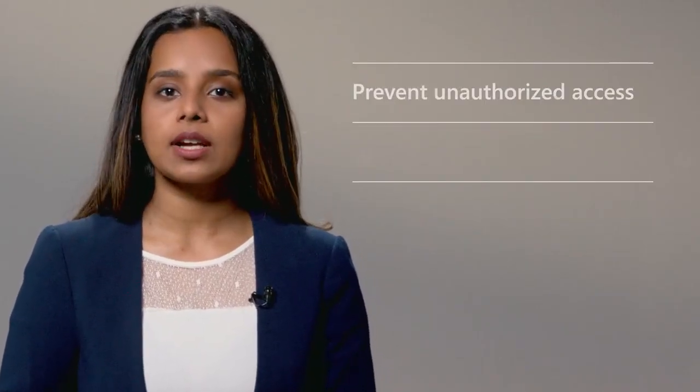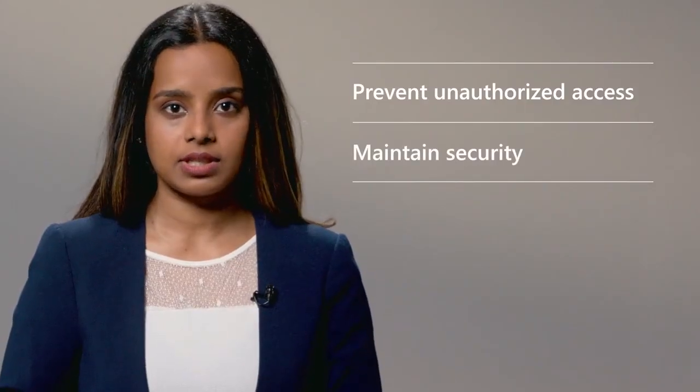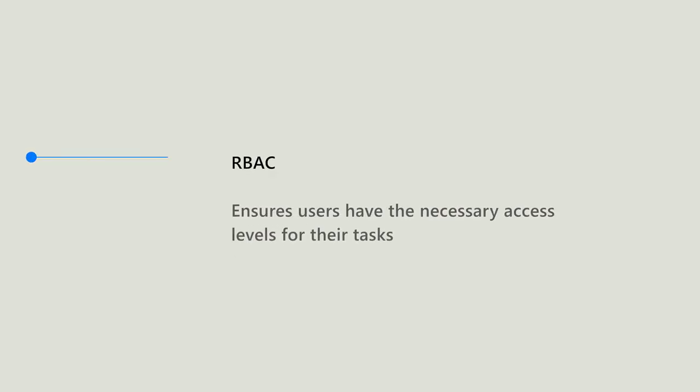Furthermore, regular reviews of group memberships will help you prevent unauthorized access and maintain security. Now let's briefly discuss managing roles. Within Azure IAM, roles are managed through Role-Based Access Control or RBAC. RBAC ensures users have necessary access levels by assigning permissions based on roles, minimizing security risks.